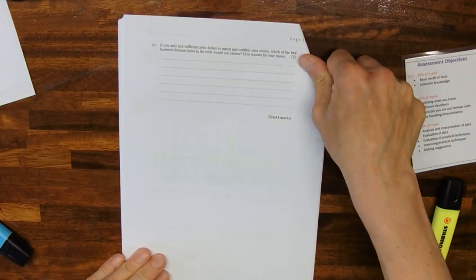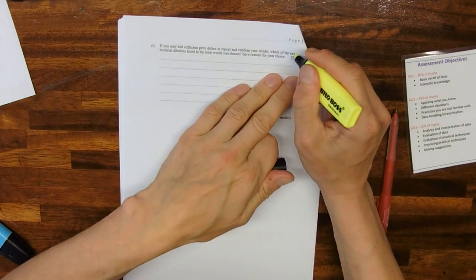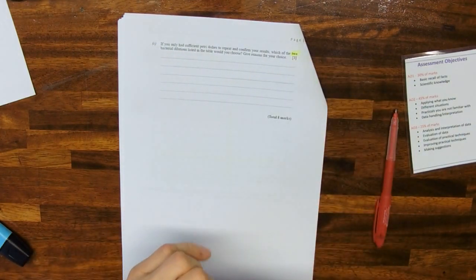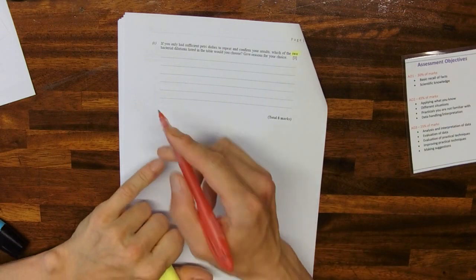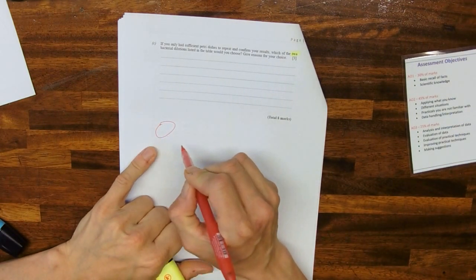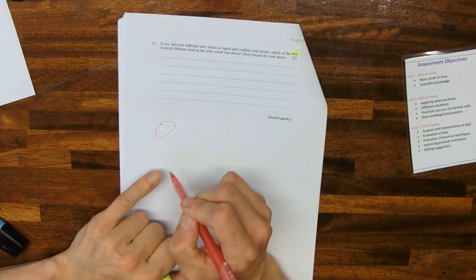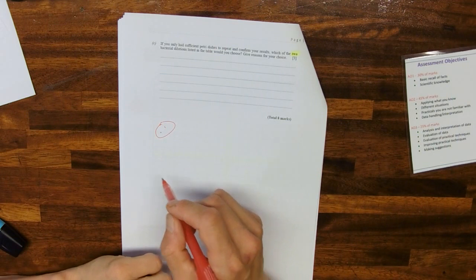Part C, which 2 bacterial dilutions would you choose if you had to do this again? Well, it's this thing about, if I'm counting colonies on plates, if there's none, or if there's 1 or 2, well, that's not very statistically viable.